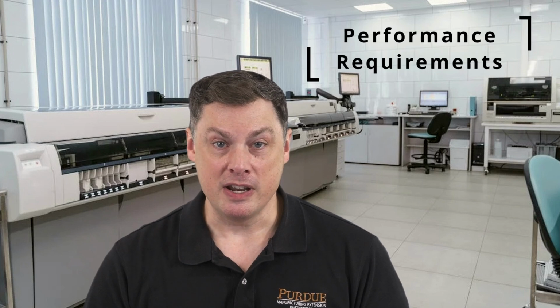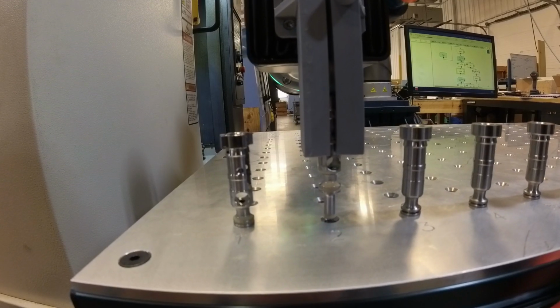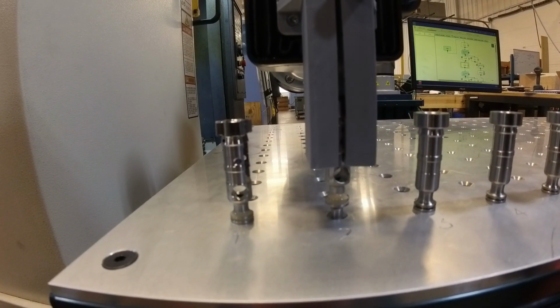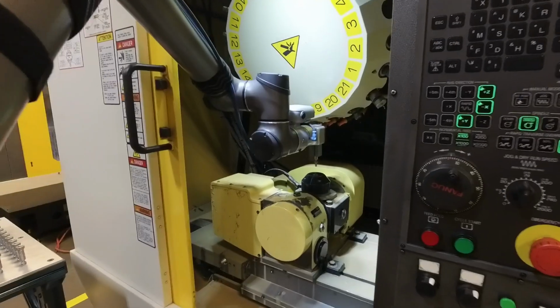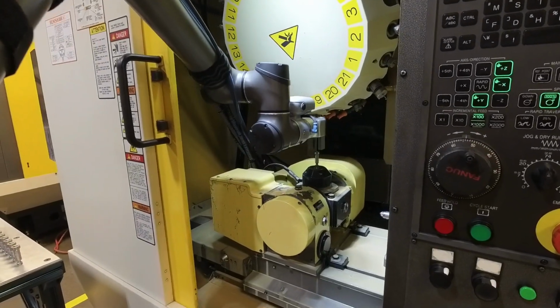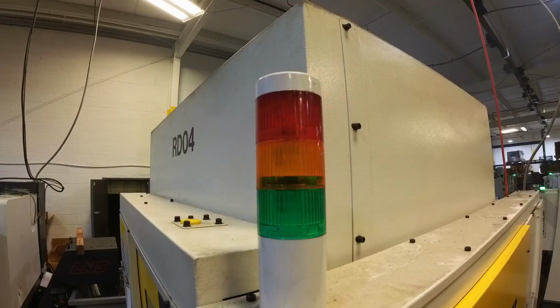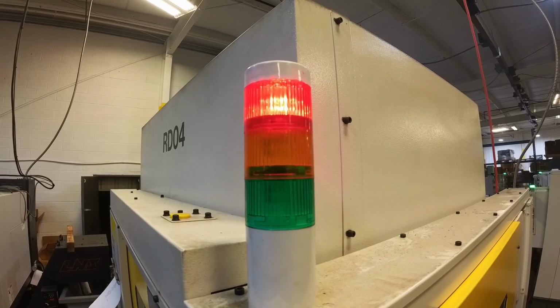The next section is the performance requirements, like speed, accuracy, repeatability, and cycle time. For the cobot, accuracy and repeatability of the cobot were critical factors, as the tolerances for inserting stock into the chucks was tight, and a misalignment could cause the cobot to trip offline and stop production on the CNC machines.